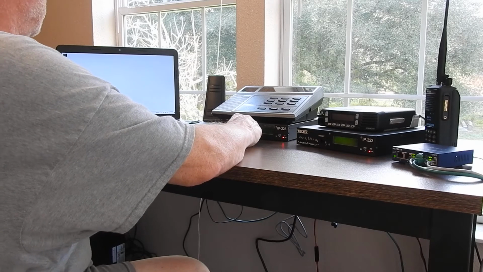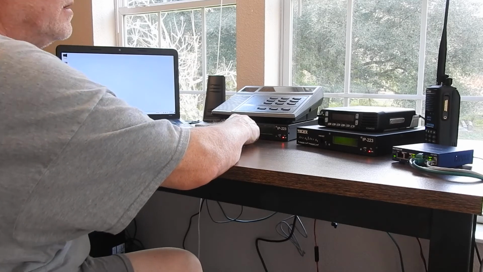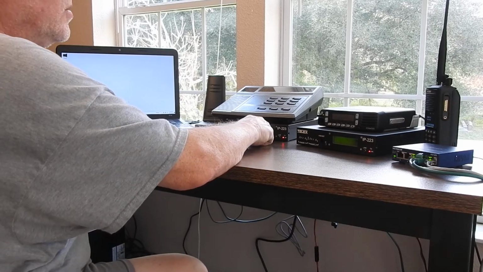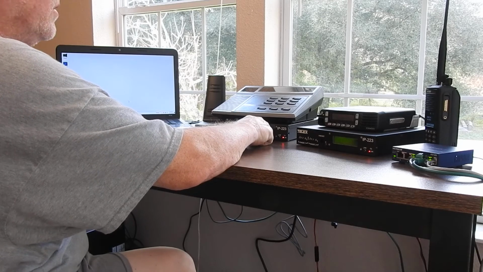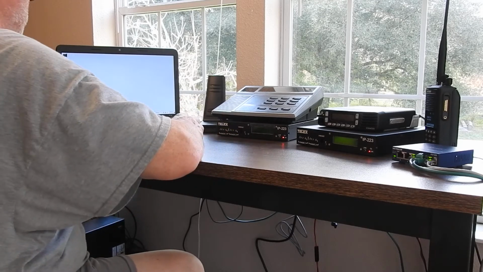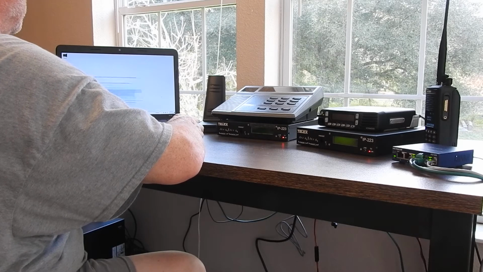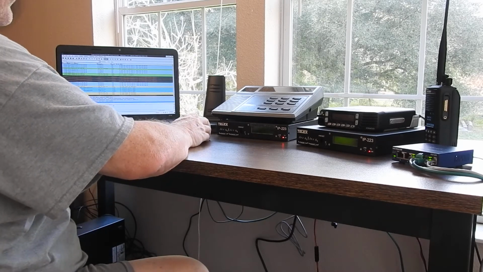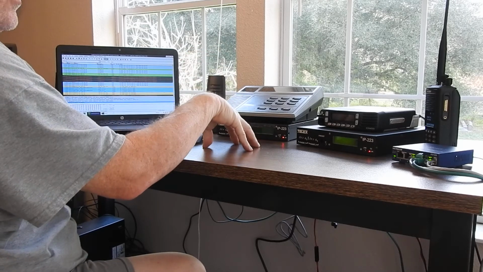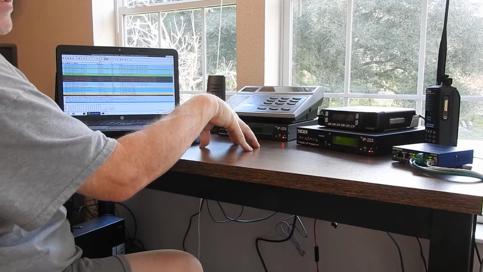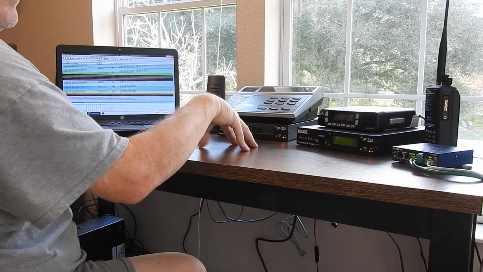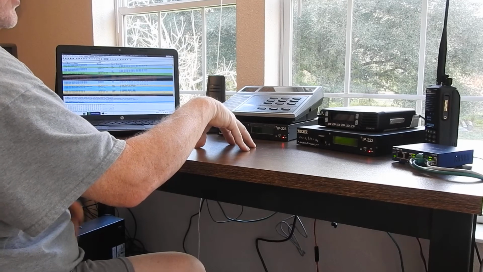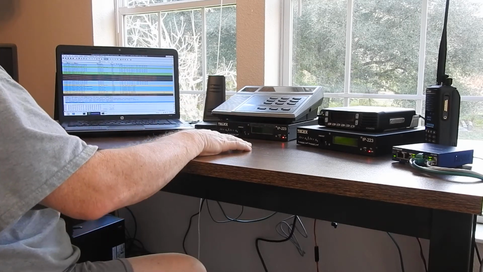Now, I'm going to give you a little demo of some of the things that you can do in the troubleshooting realm, and one of those is using a program called WireShark, and it's basically just a program that listens in on your Ethernet connection, whether it be wireless or hardwired, and just shows you all the traffic that's going back and forth.